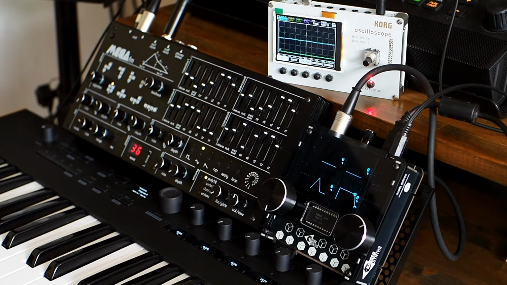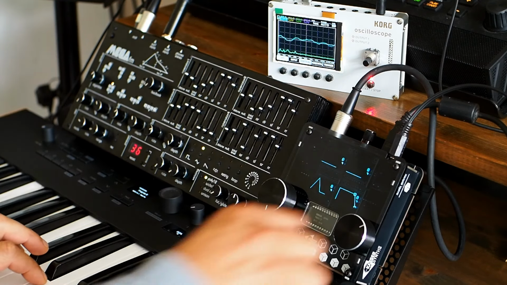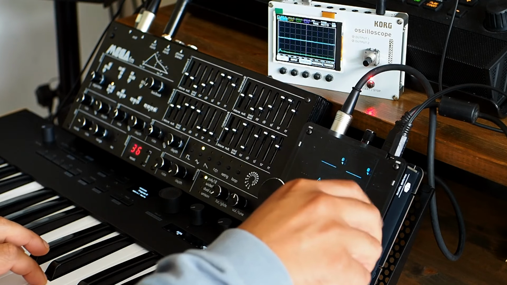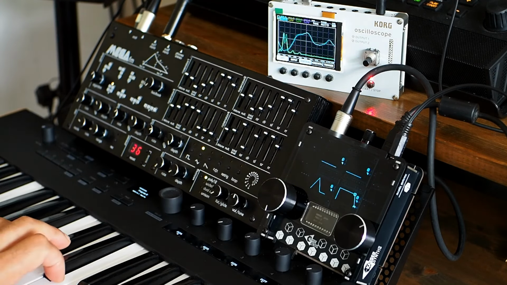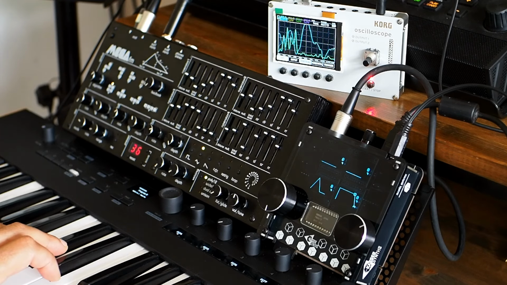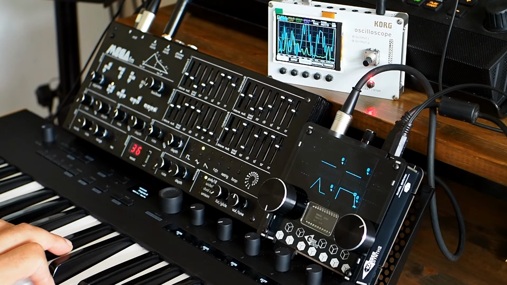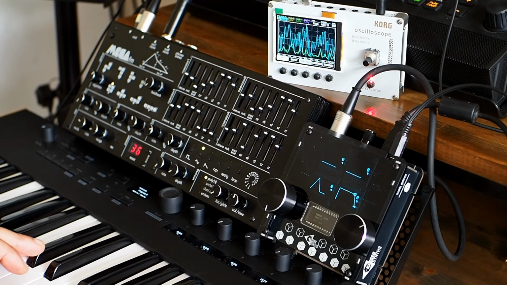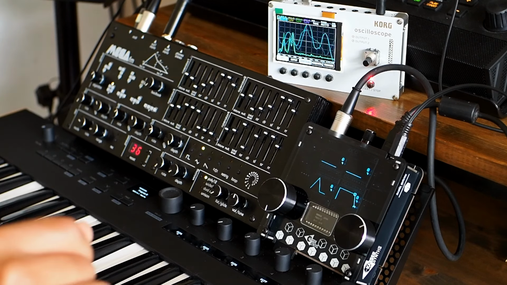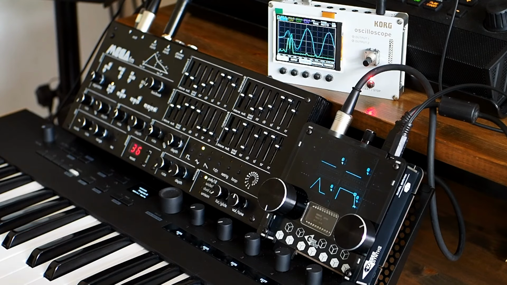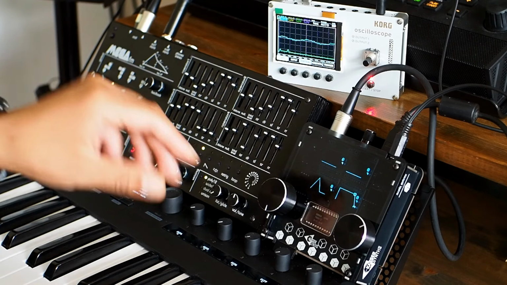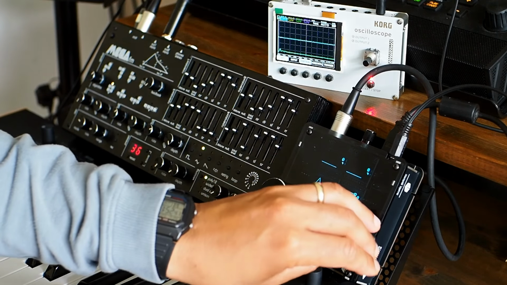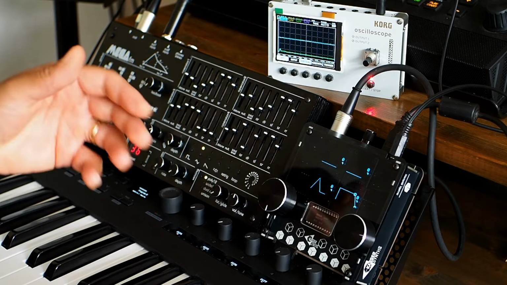Let's switch to the DAFM. I think you can hear a bit of distortion there, but it's got a different quality to it.